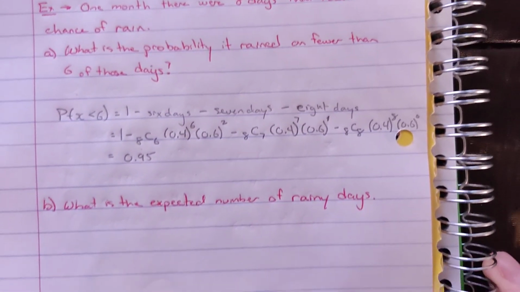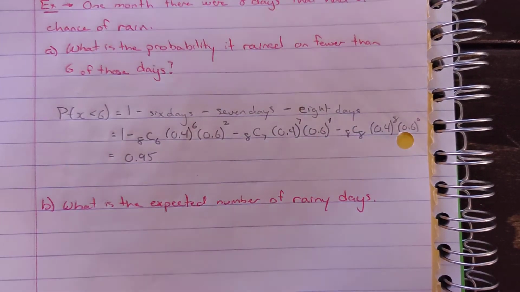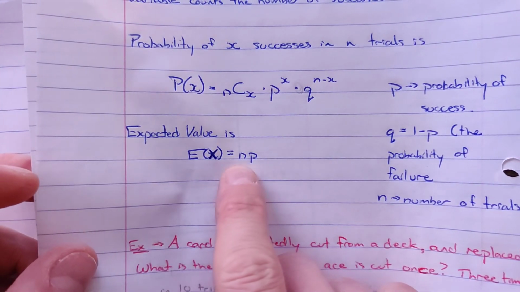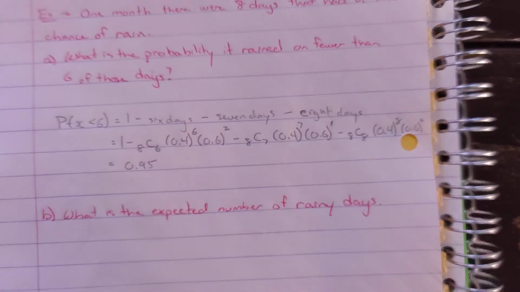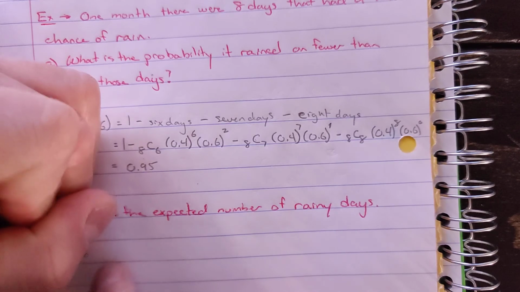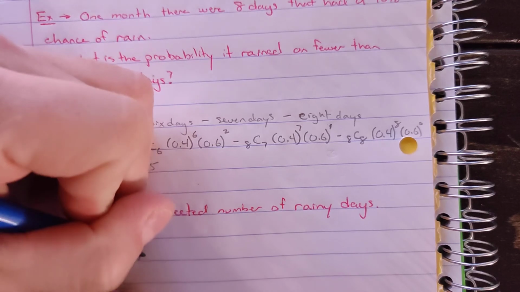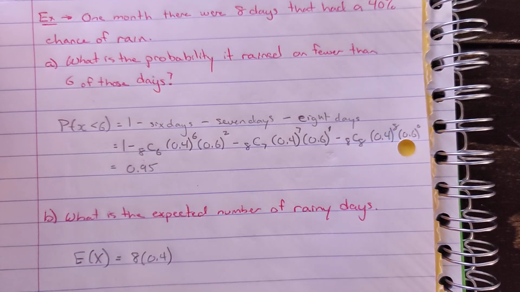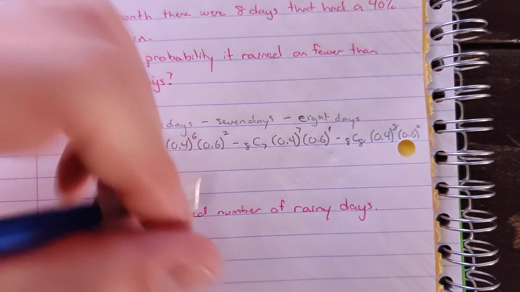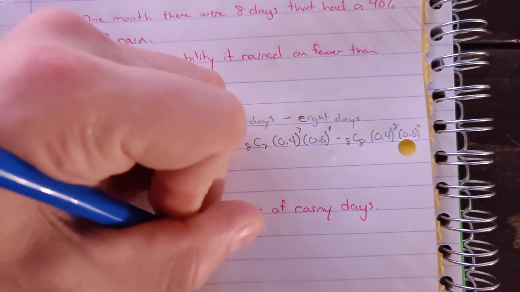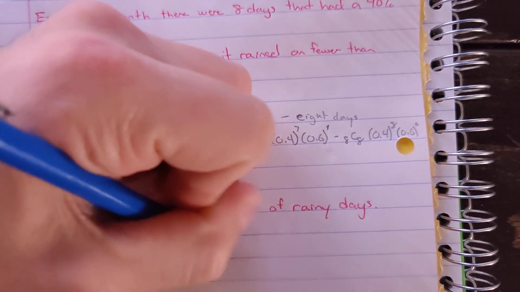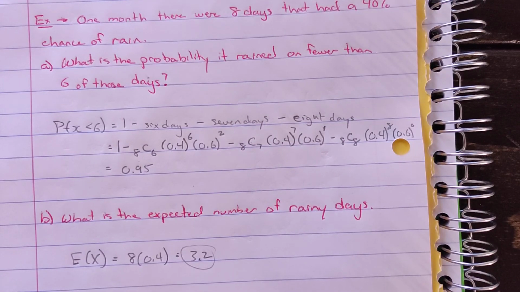And then what is the expected number of rainy days? If we take a look at our expected value formula, that is the number of occurrences we want times the probability. So our expected value is equal to our 8 days times the probability, 0.4. 8 times 0.4 is going to give us 3.2. So we would expect it to rain 3.2 days. And again, that's not a whole number. That again is just what we looked at as our expected values. Expected values do not have to be whole numbers.